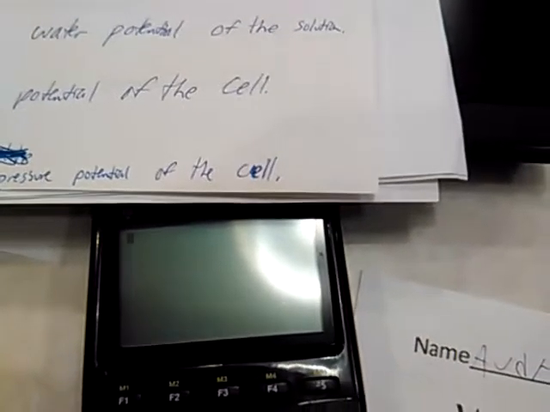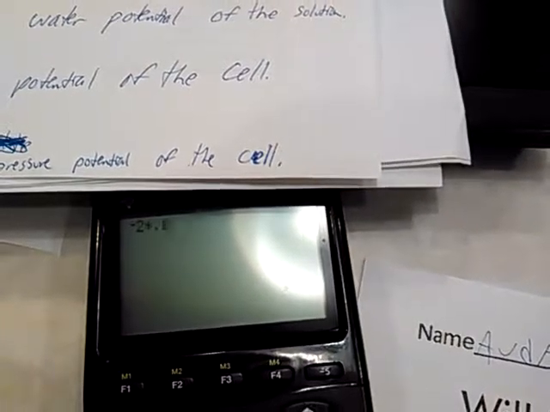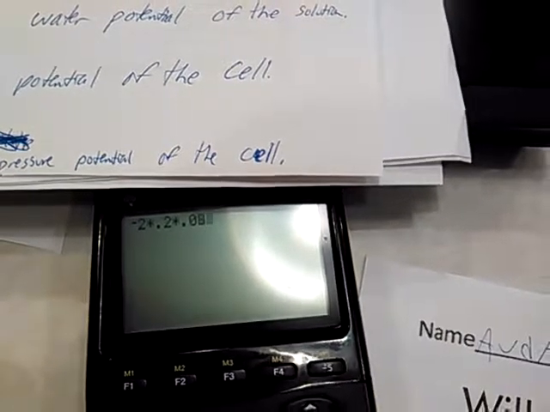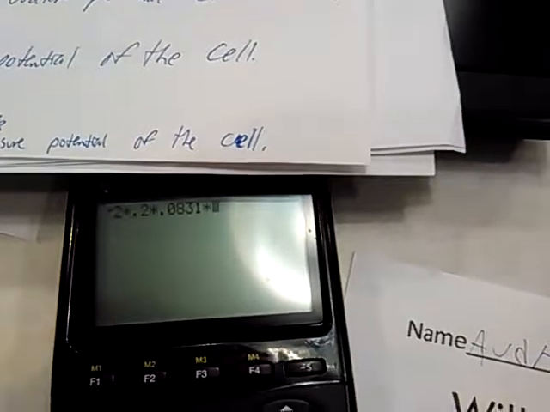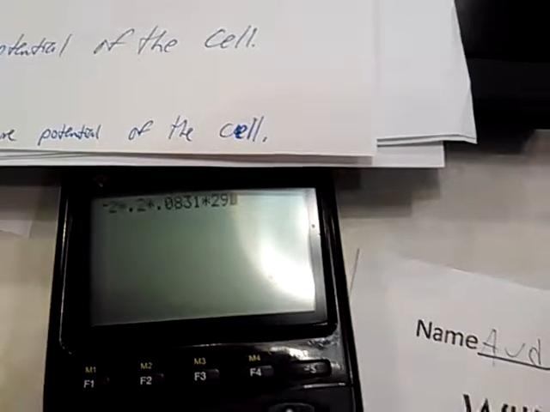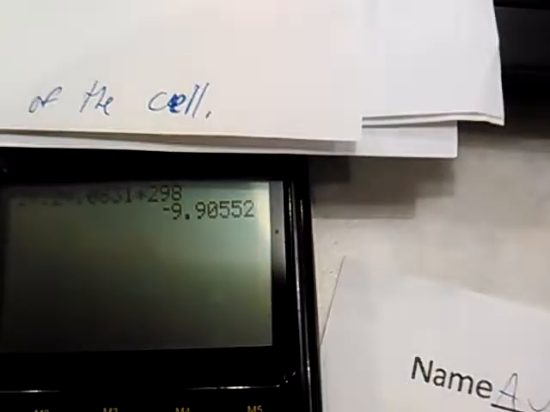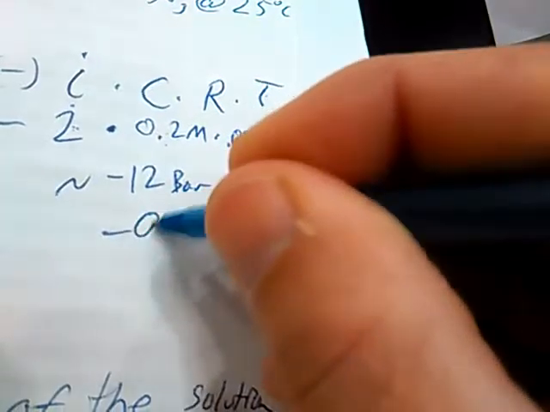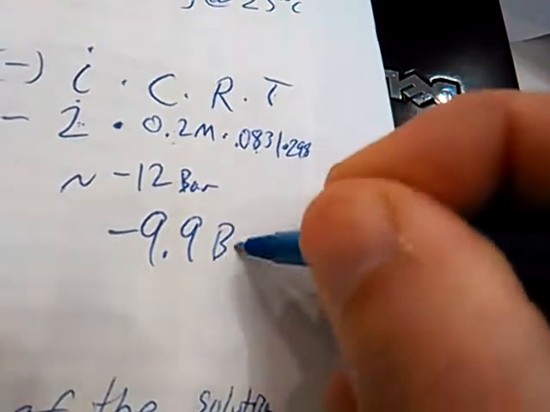So, negative 2 times 0.2 times 0.0831 times 298. See how good my estimation skills are. Negative 9.9. I think that's close enough to 12 to call it good. All right, so negative 9.9 bar. Beautiful. All right. Find the water potential of the cell.